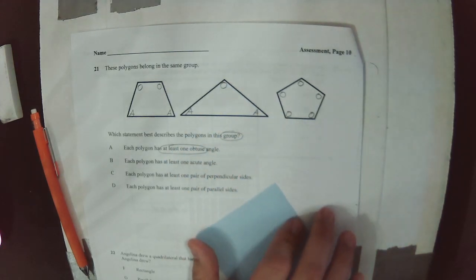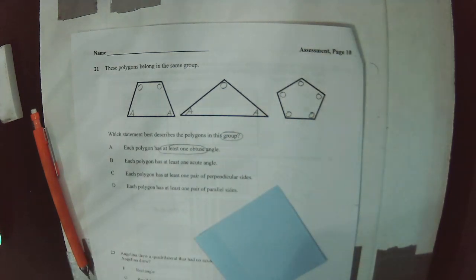Whenever you get a question and they're asking you about angles, don't just look at them and guess what kind of angle they are. Use a sticky note or use a piece of paper. Double check them. It won't take you very long, but it will help you find the right answer.